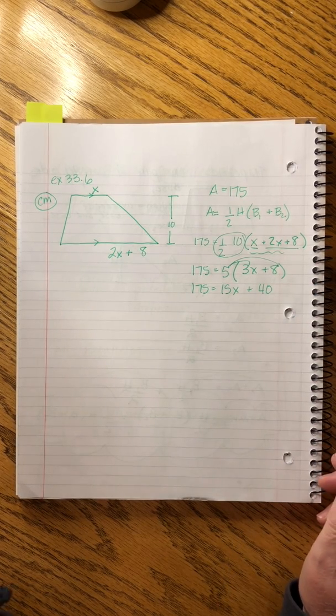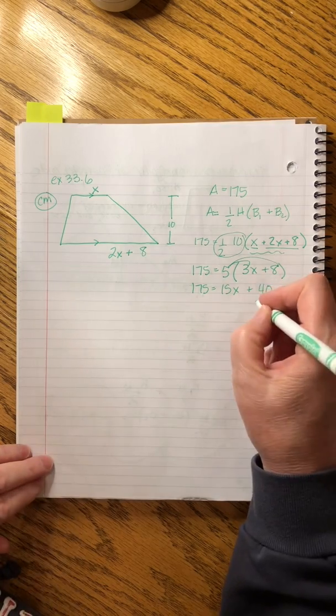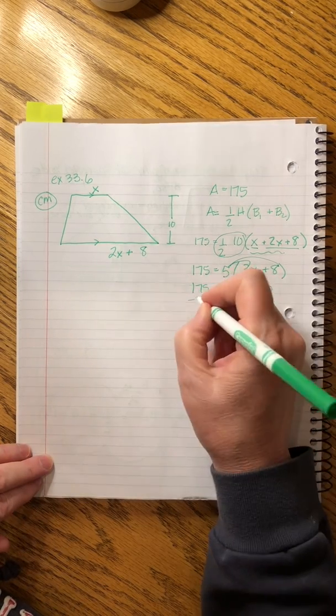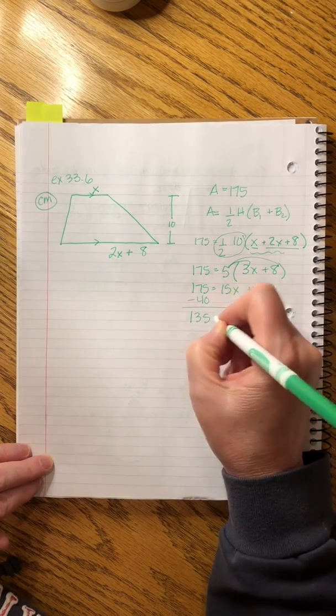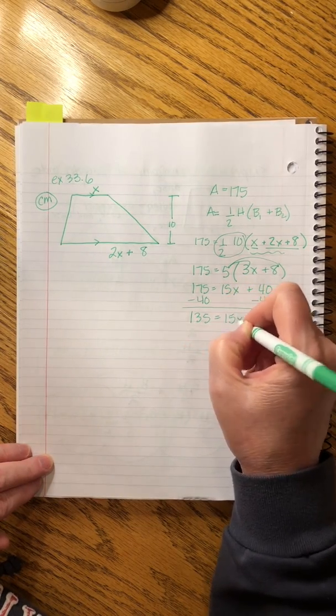How does that sound? Yes. We'll subtract 40 from both sides. 135 equals 15x.